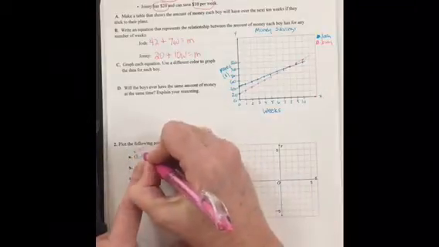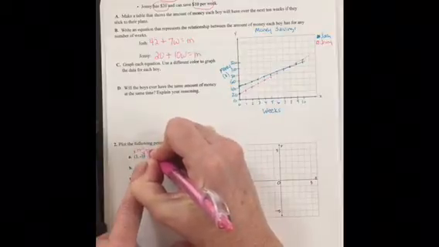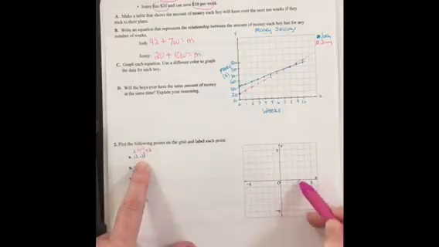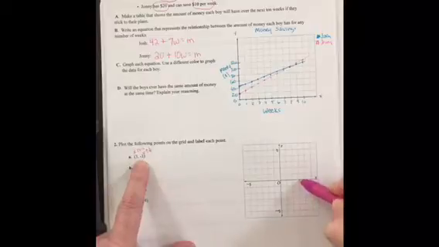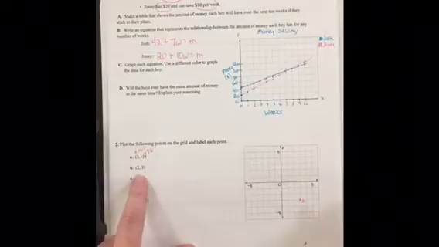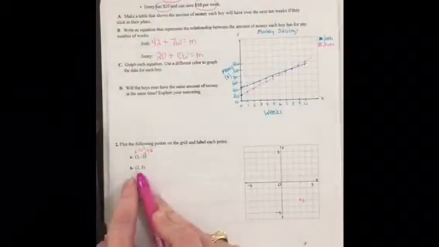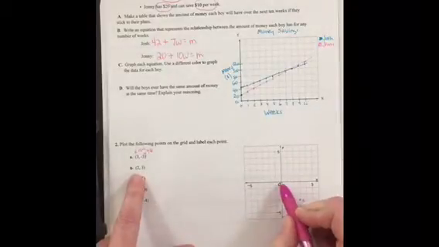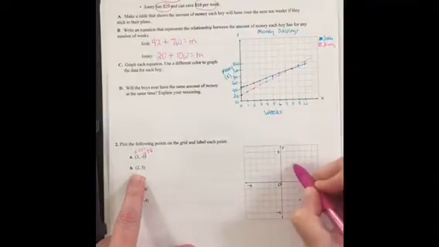The second number is our y, and it's going to tell us to go up or down. So here I am at positive 3. Now negative 3 tells me to go down 3. 1, 2, 3. So I'm going to put my dot here and label it A. Again, this is right and then up. So I'm going to start at the origin, right 2, up 3.